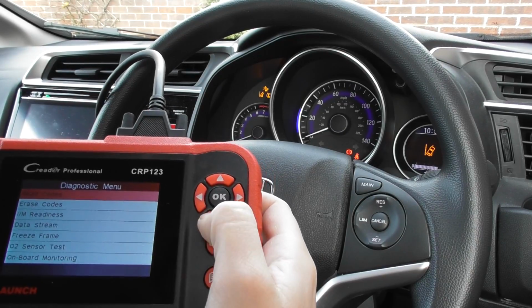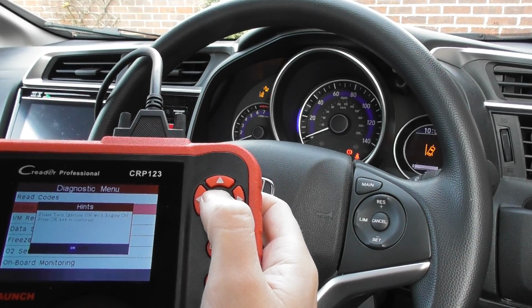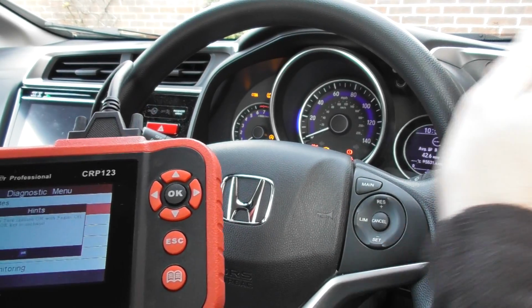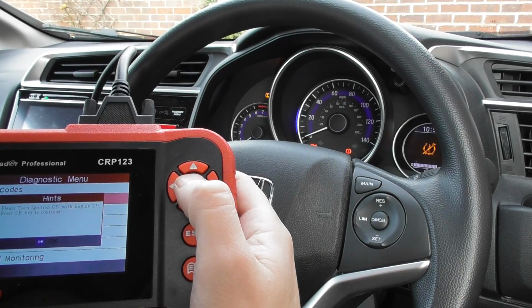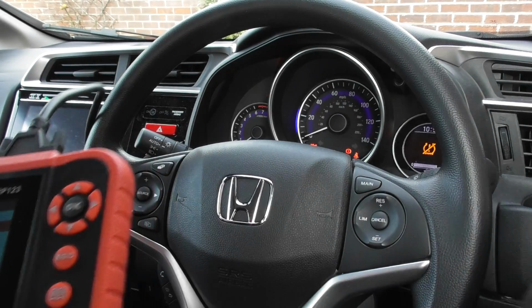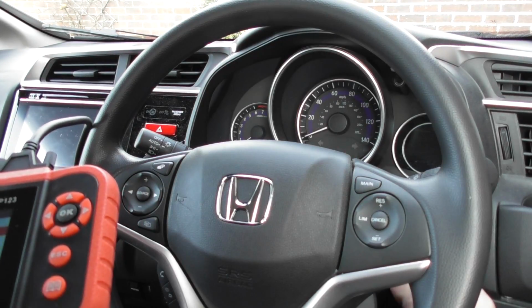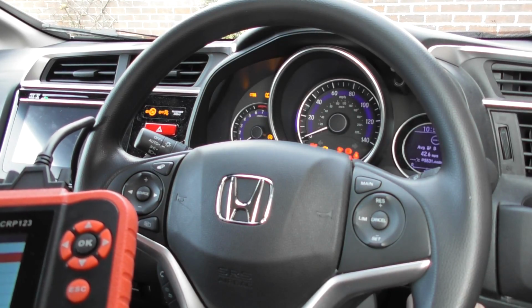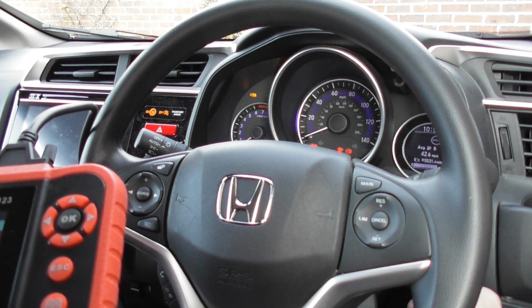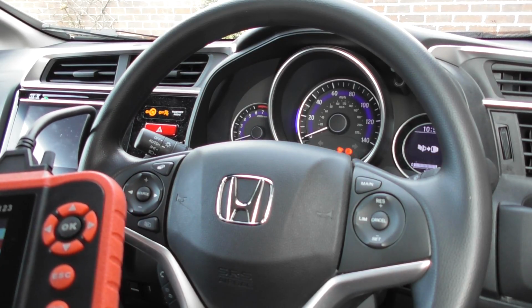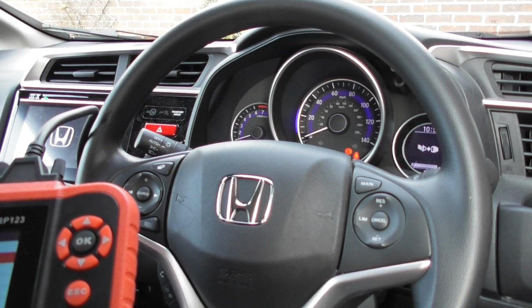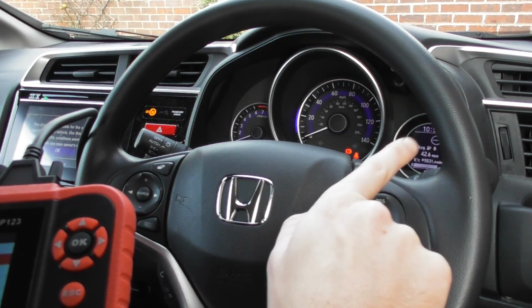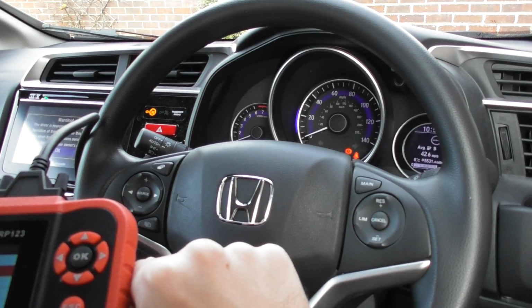So I'm just going to erase the codes. Engine off with ignition on. OK to that. Now it has been cleared. So again, we'll come out with the key. In with the key, start the engine, and now let's hope that looks a lot better. No lights on, no lights on, everything is good.